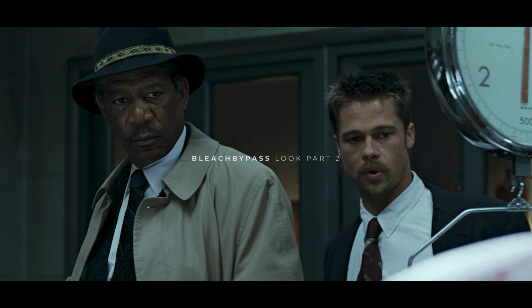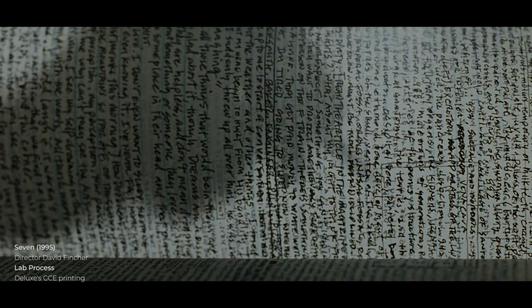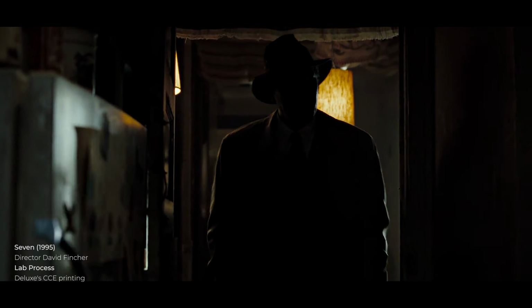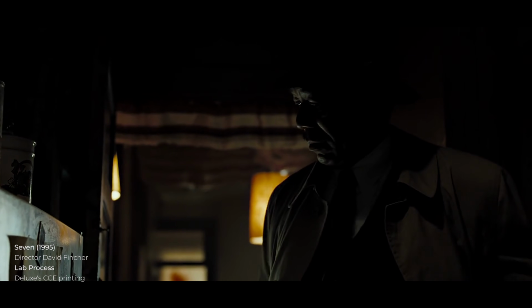David Fincher's Seven used a post-production technique that involves skipping the bleaching step during film processing, resulting in a high-contrast, desaturated look. This look can add a sense of grit and atmosphere to a film or video and is often used to give a more stylized and edgy visual aesthetic.